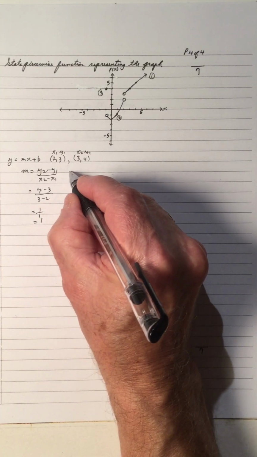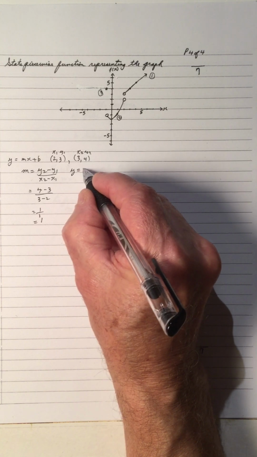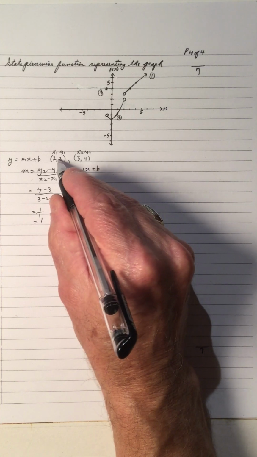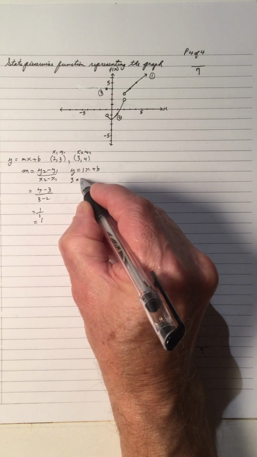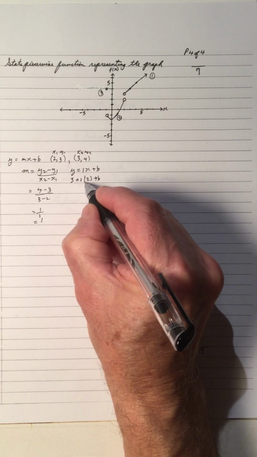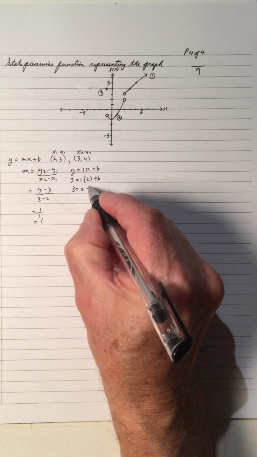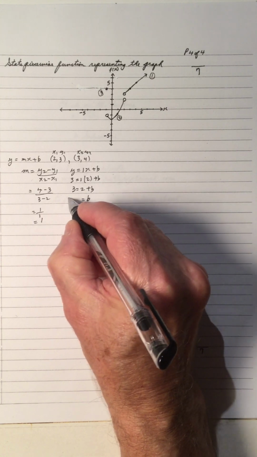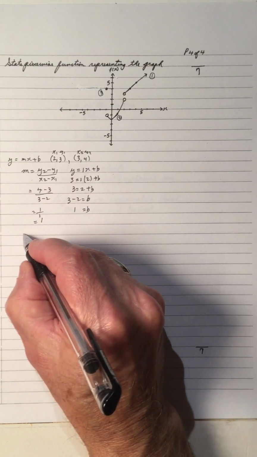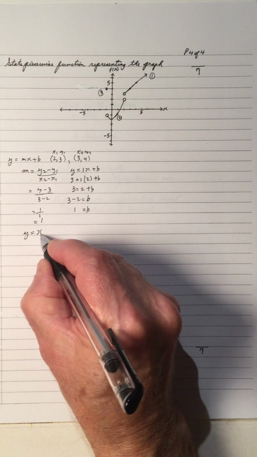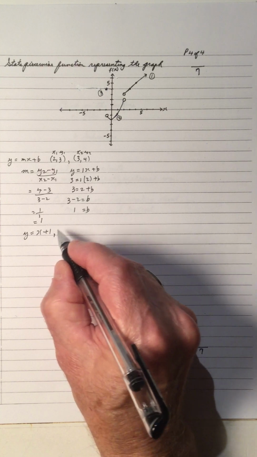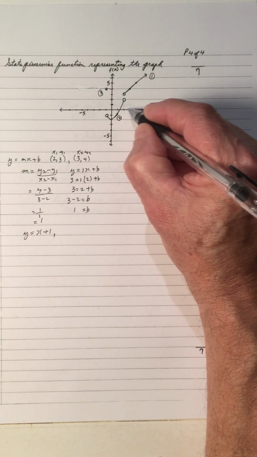Now, if we write in y equals, the slope is 1, and we got to find the b. So let's take this point, y is 3, and x is 2, and sub that in. So 3 equals 2 plus b, so b equals 3 minus 2, so b equals 1. So the equation is y equals 1x, which is just x, plus 1. And that's over the interval starting at x is 2.